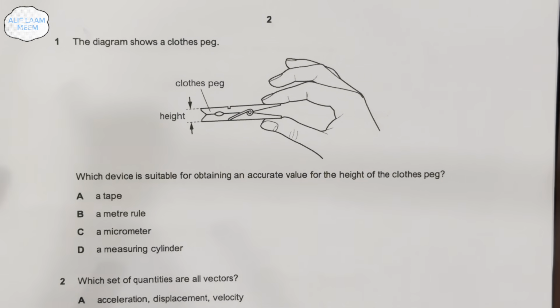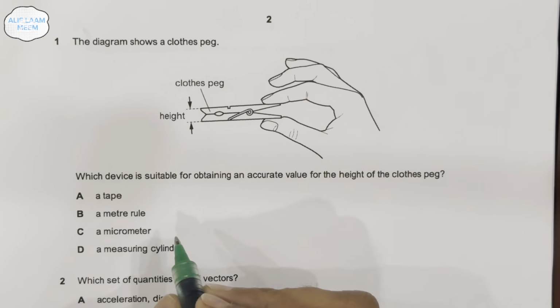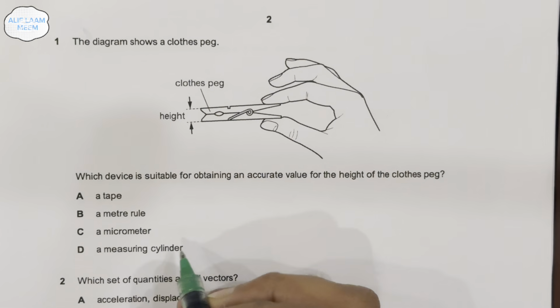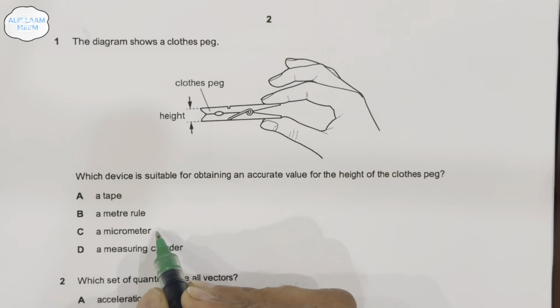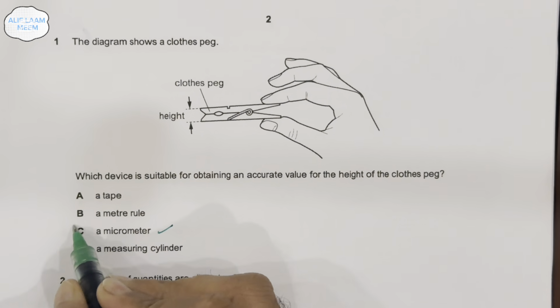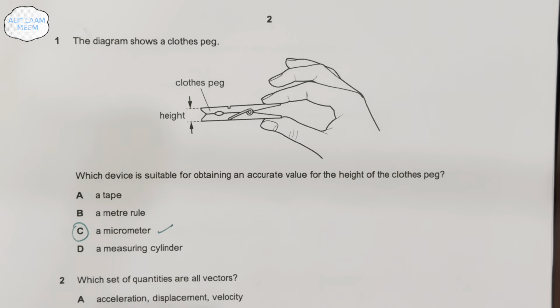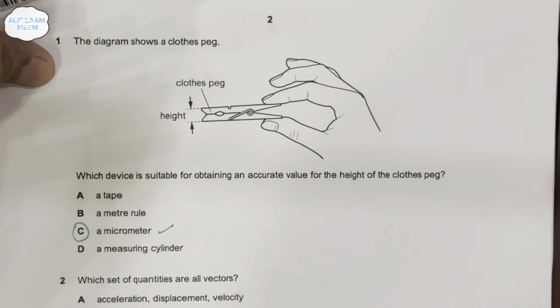A micrometer is a very suitable device for this purpose, and a measuring cylinder is a very wrong option, as that is not used to measure length. For a measuring cylinder we use it to find volume. So option number C is the right answer.